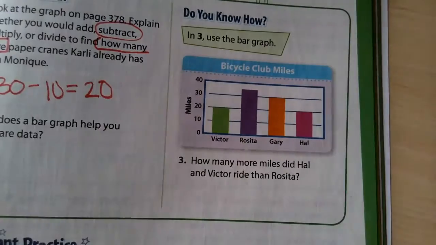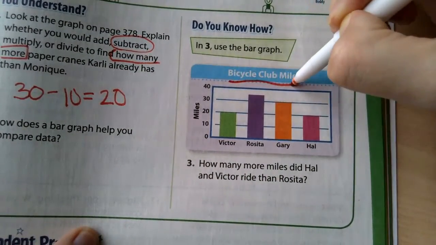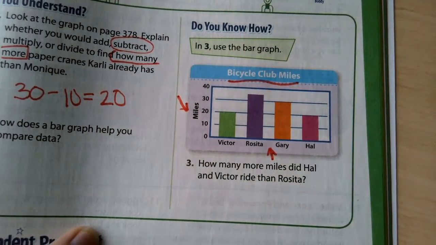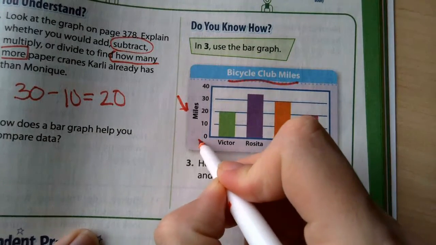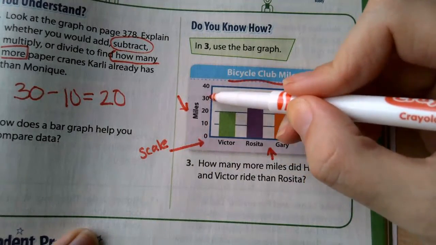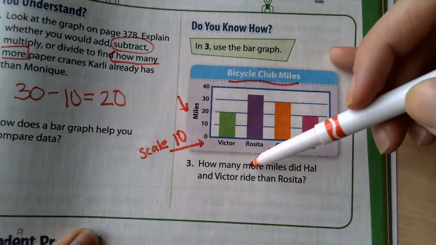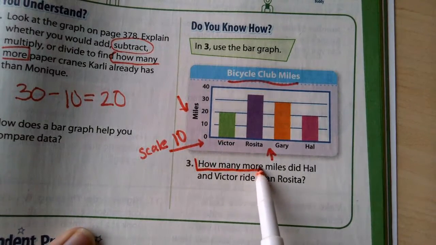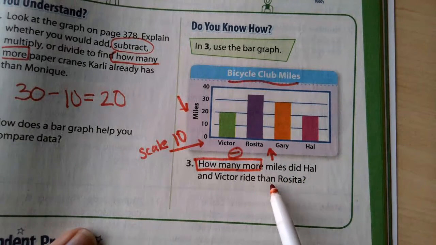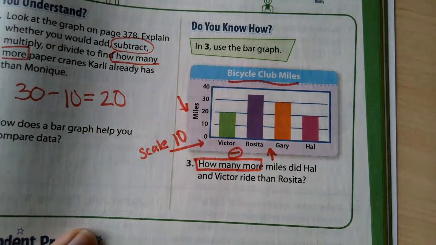Moving on to number 3. Here's our graph. Underline your heading, Bicycle Club Miles. Point arrows to our labels. And let's write out our scale. Our scale, we're counting by tens. How many more? Oh, I already know what that means. How many more means subtract. How many more miles did Hal and Victor ride than Rosita? So that means I'm going to have to add Hal and Victor and then find out how much Rosita had.